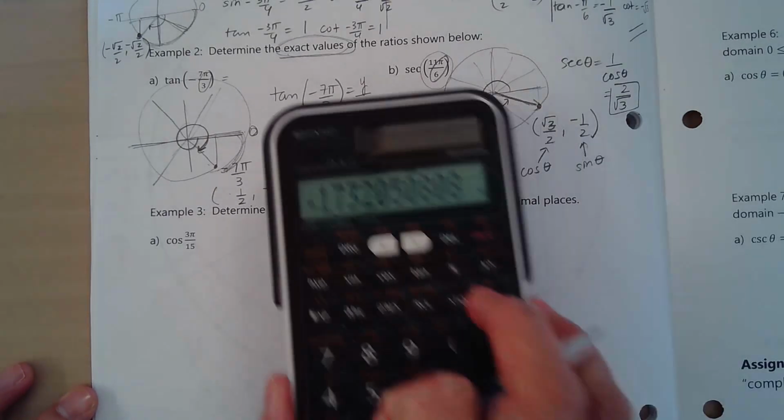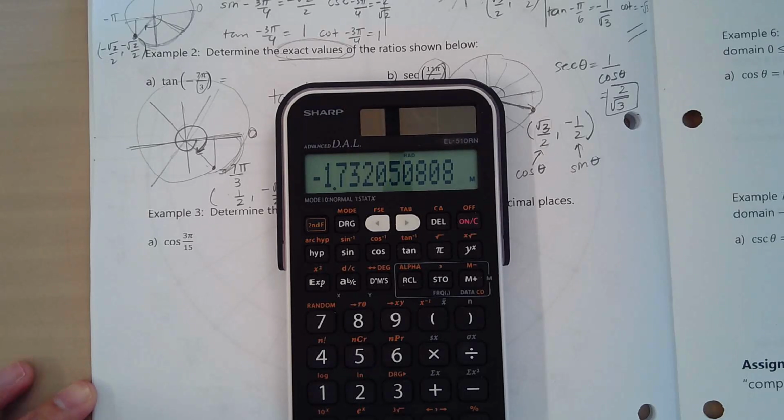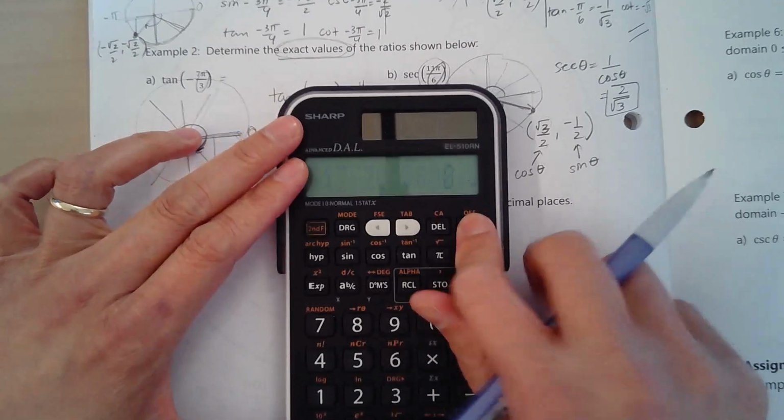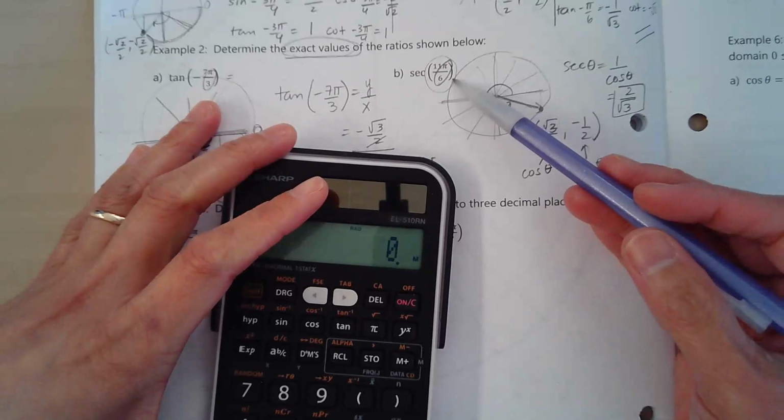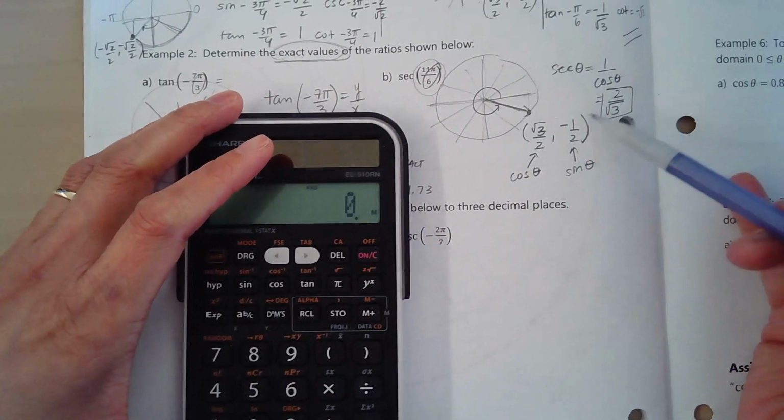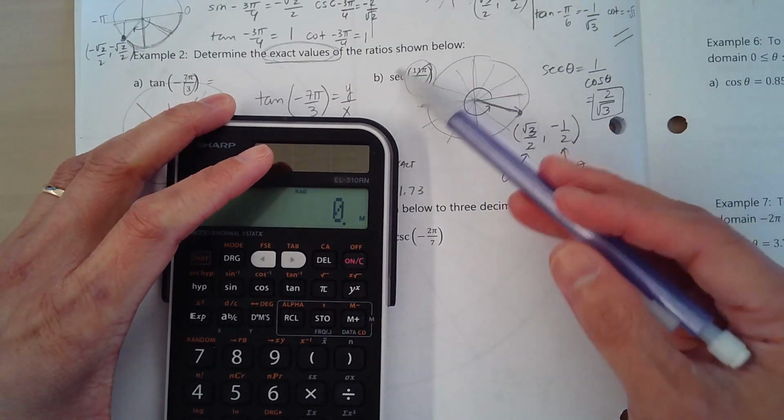Okay, now how do you do that on your calculator? We don't have secant on our calculator. Okay, you're wondering about that, right? So how do you even check if our answer is kind of reasonable? So we have to go, okay, well, secant of, let's start with this one here.